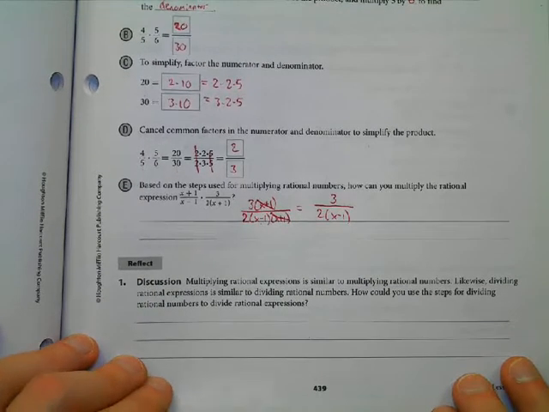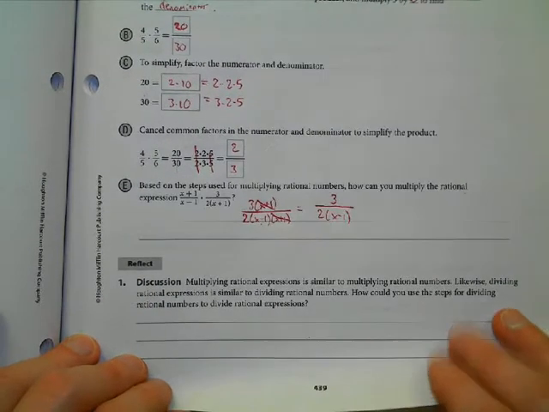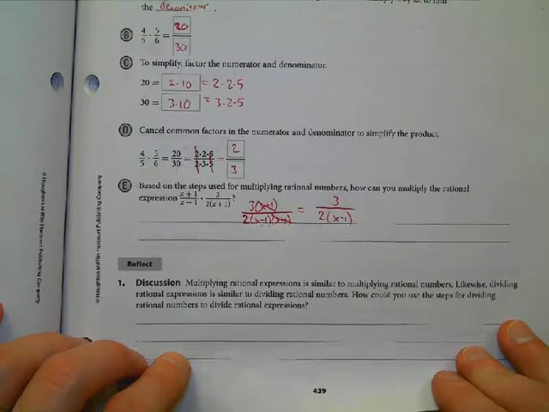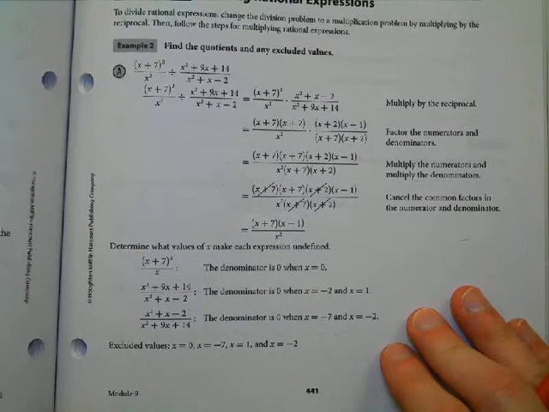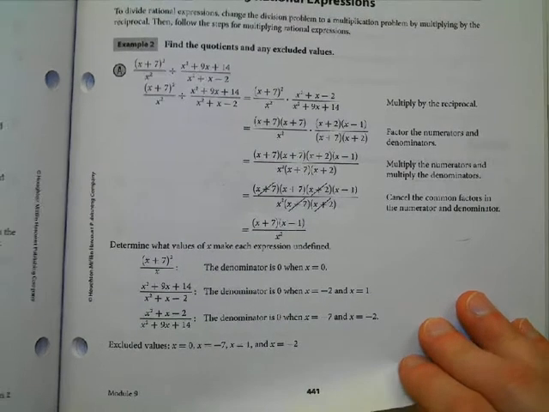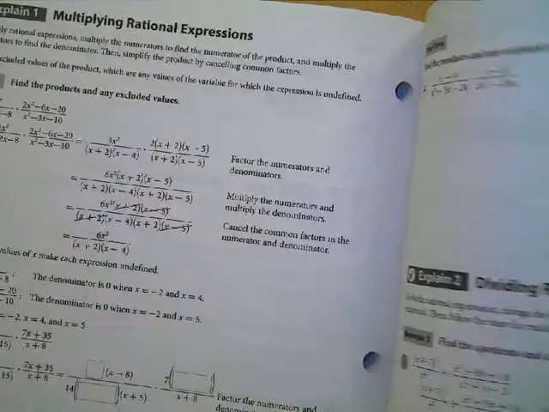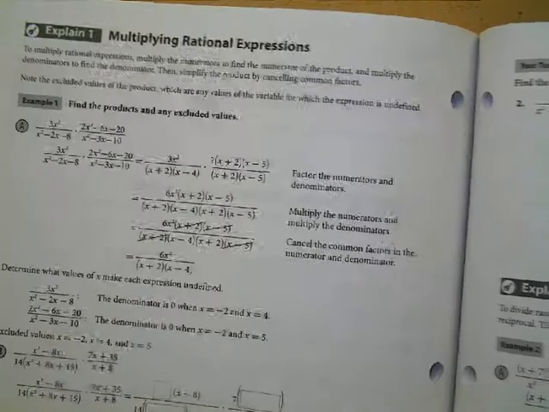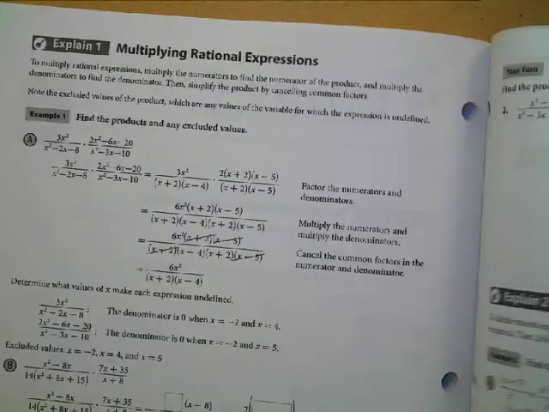If we were going to divide, we would follow the same kind of steps. When we divide, we're just going to change division to multiplication, and then multiply by the reciprocal. So if we look here at the next page, example 1, letter A, it says find the products and any excluded values.